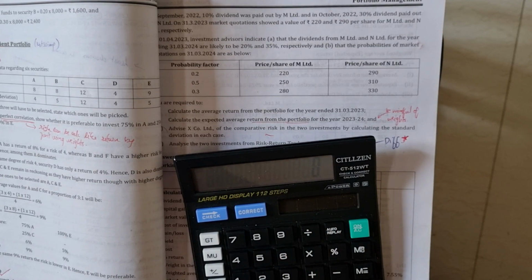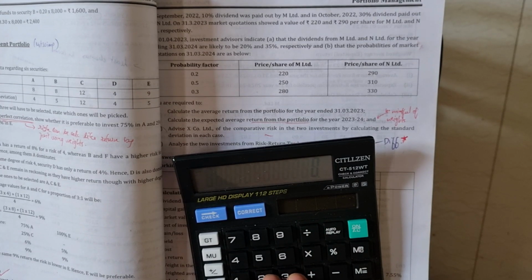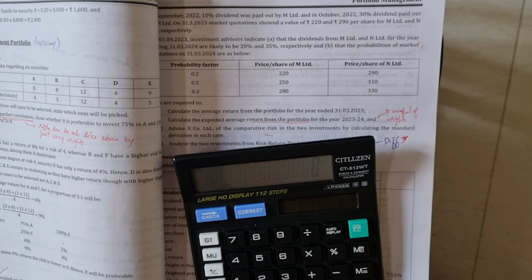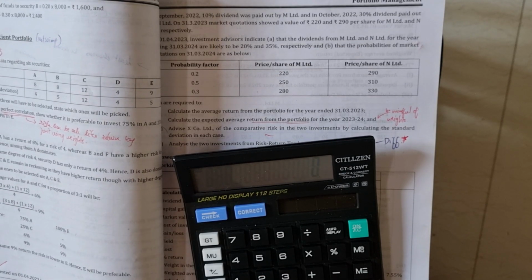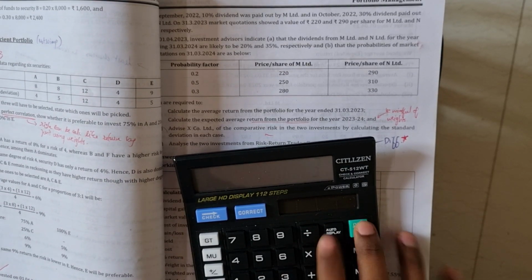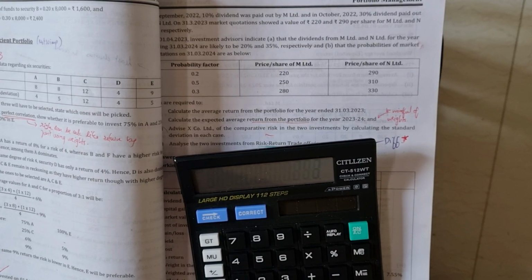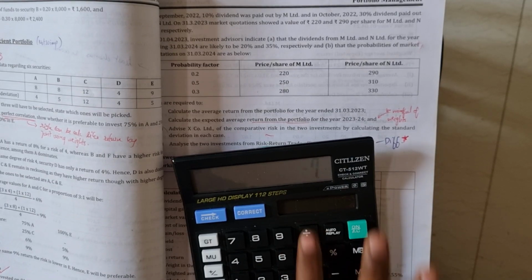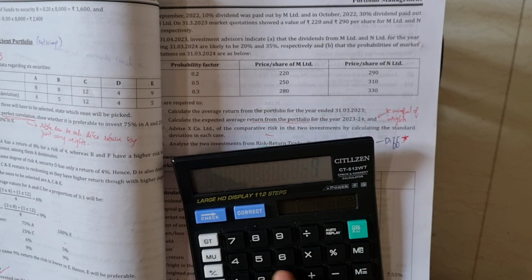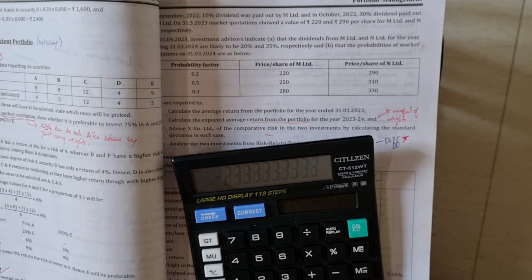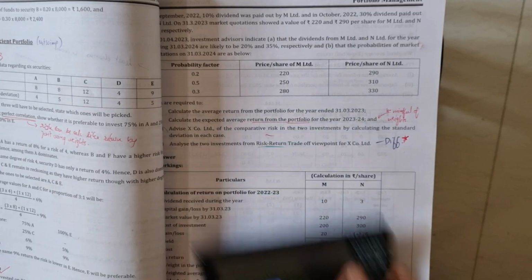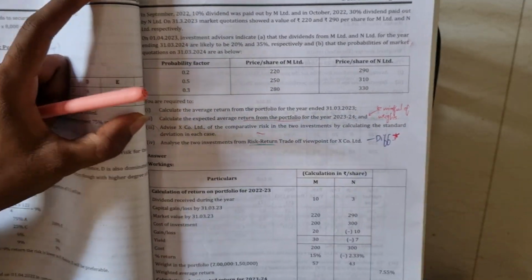And in security N, how much am I getting? Dividend of 30%. Okay, its share value is only how much? 10 rupees. So only 3 rupees I will get. But P1 is 290 minus my P0 of 300, okay, plus how much I'm getting? 3 rupees. Okay, minus 7 plus 3, divided by how much? 300. So how much return am I getting? Minus 2.33. Okay, this is my expected average return for portfolio.